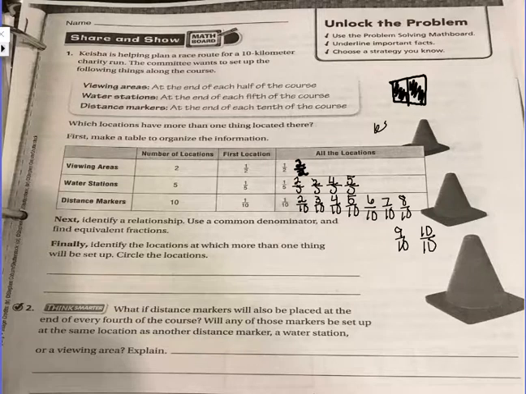So we'll circle 1/2, then 2/2; 1/5, and then all of these, 4/5, 5/5; and 2/10, 4/10, 5/10, 6/10, 8/10, and then 10 out of 10. So I circled where more than one thing will be set up.